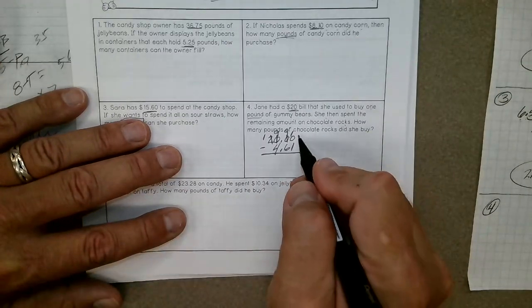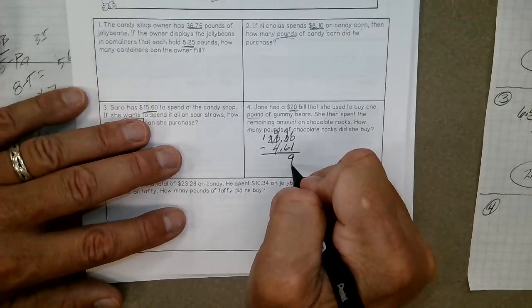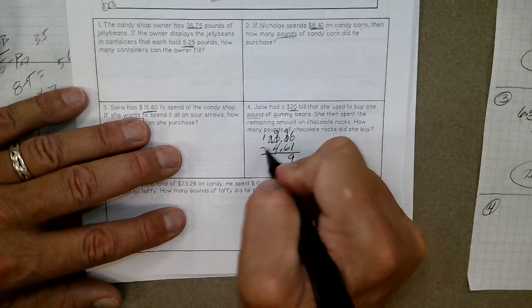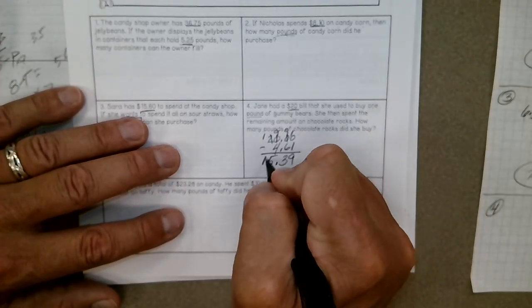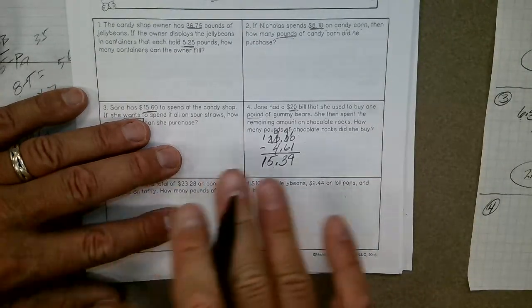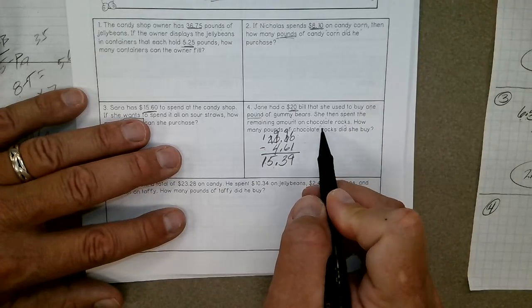Okay? 10 minus 1. Well, that's 9. 9 minus 6 is 3, 5, and 1. So Jane has $15.39 to spend on chocolate rocks, right?